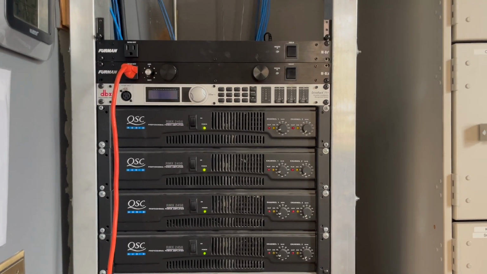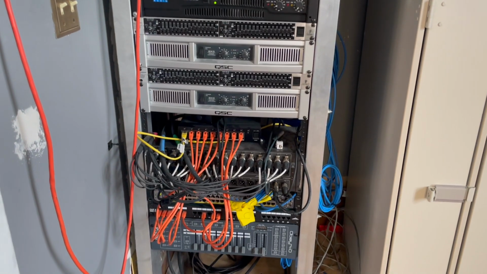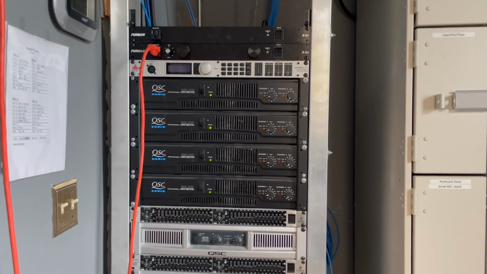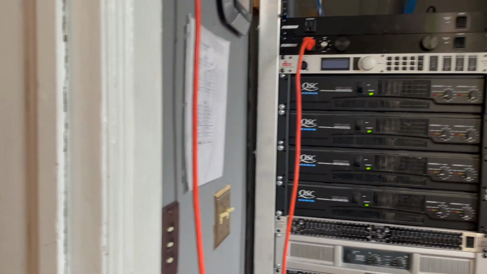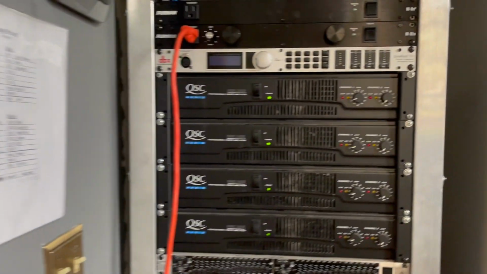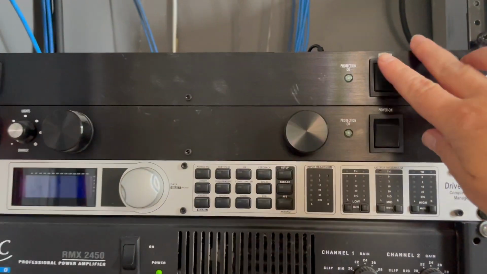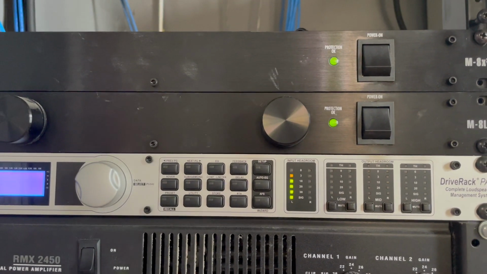The first thing for turning on the sound is to make sure the tower in the back is turned on, otherwise you will get no sound through the speakers. This is off to the side of the stage on the keyboard side. To turn it on, you just hit the top two and you're good to go.